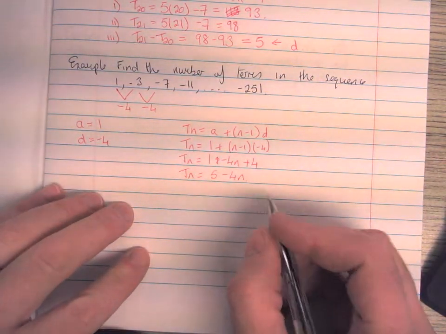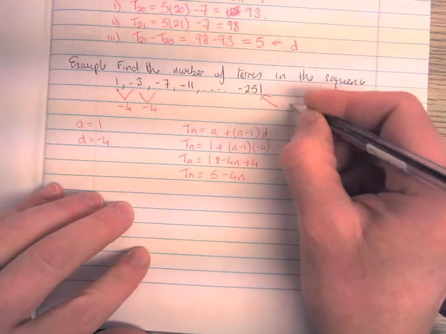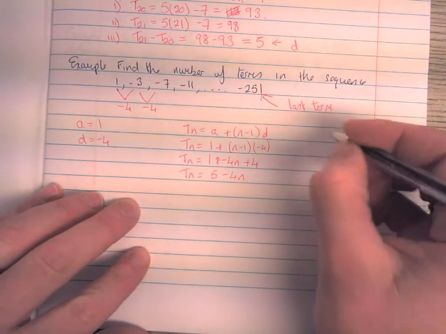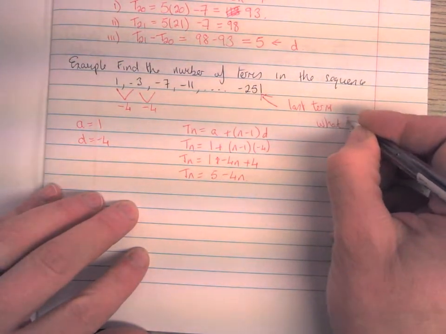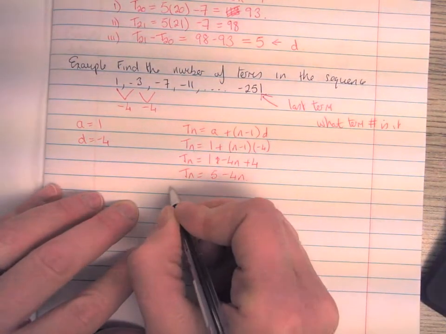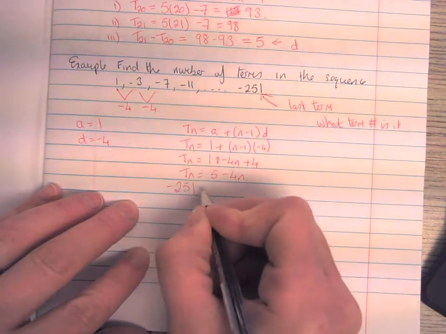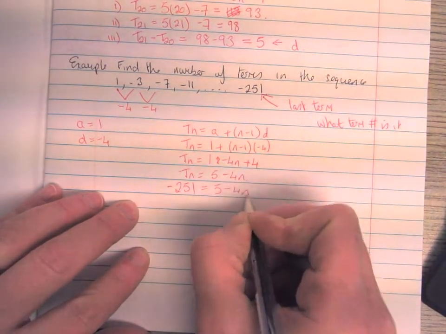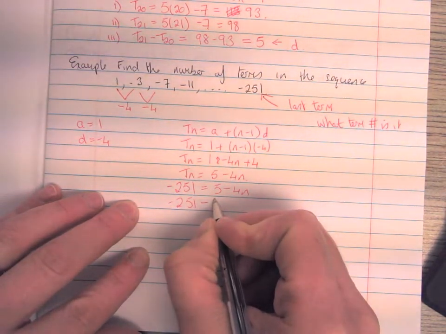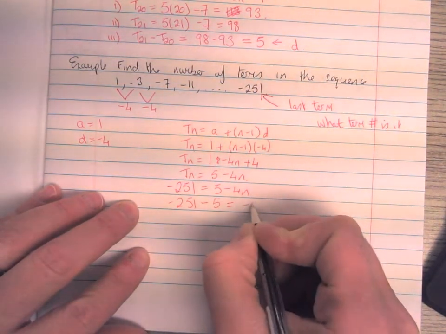Okay, so now the last term. We want to know what term number it is. So we're going to let Tn be minus 251 and find out what n is. So minus 251 minus 5 equals minus 4n.